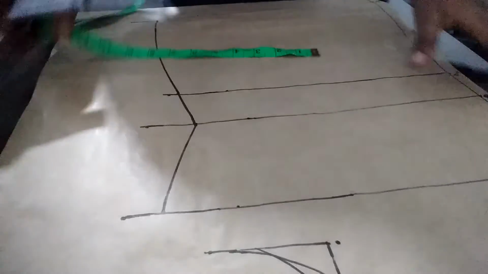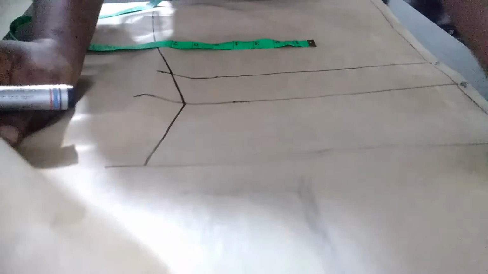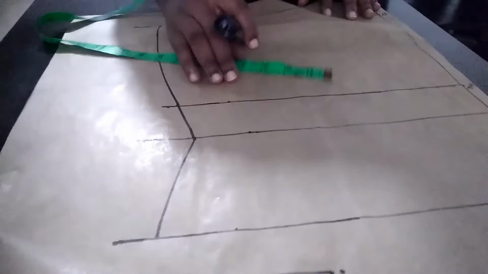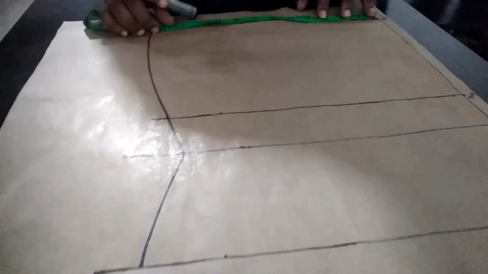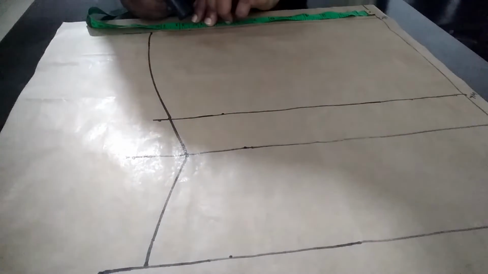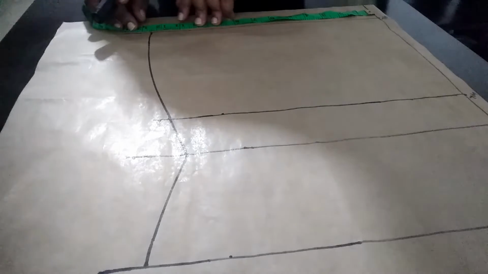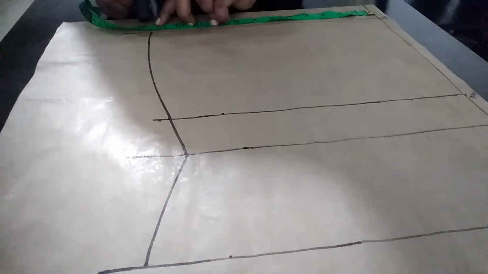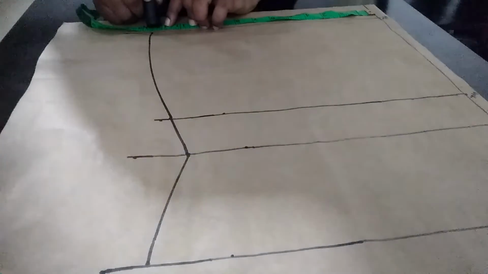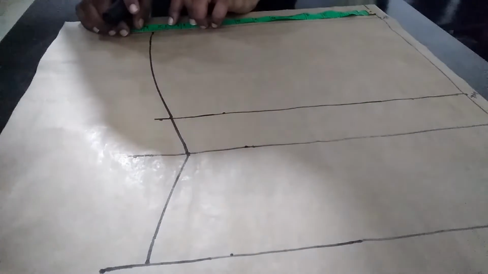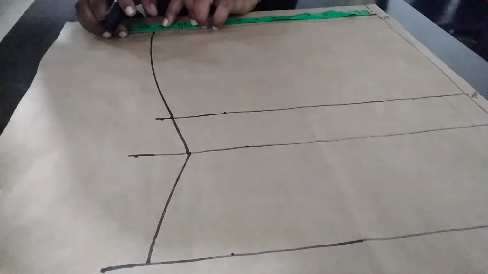I did the same for my hip. My hip measurement is 42 inches. 42 inches, I divided it by 4, and that gives me 10.5. And this is the point here, 10.5. I added 2 inches sewing allowance, that gives me 12.5, or 12.5, as some people will call it. Instead of half, they use 0.5.